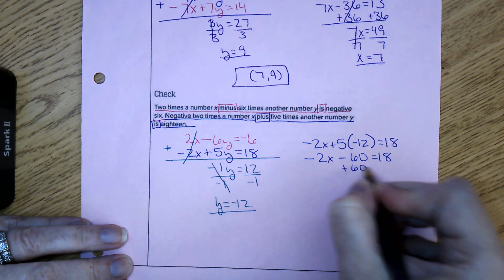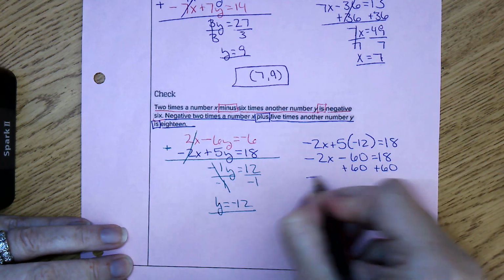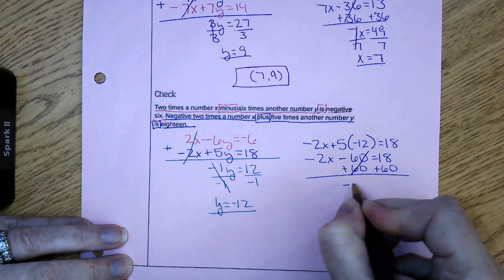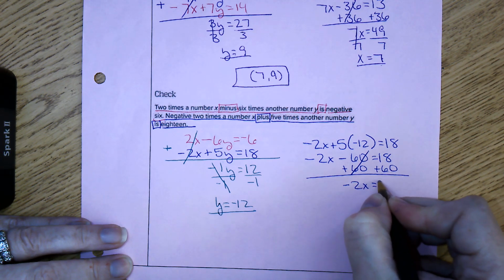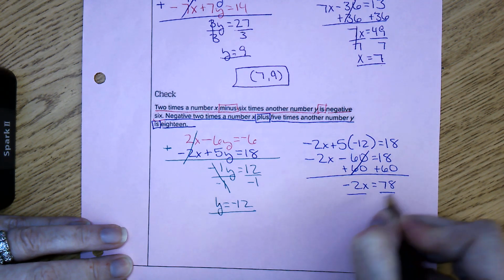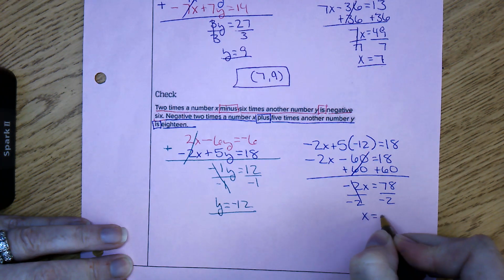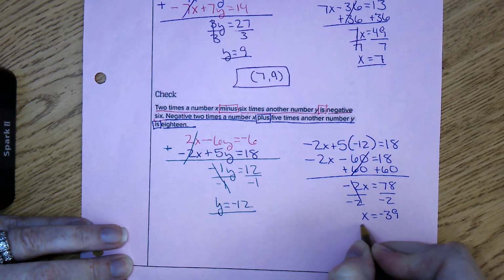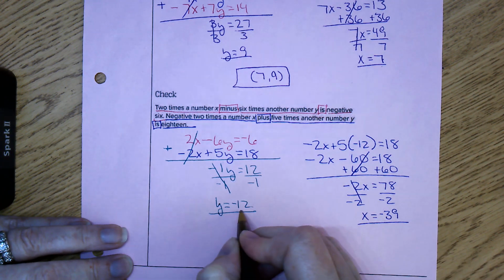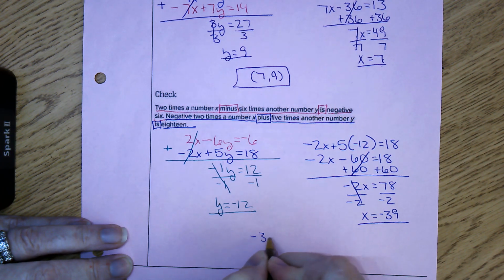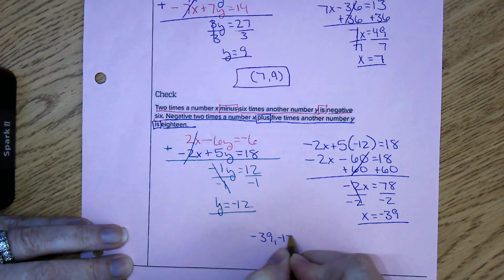We'll add 60 on both sides. Minus 2x equals 78. Last step. X equals negative 39. We have our x, we have our y. We write them as an ordered pair.